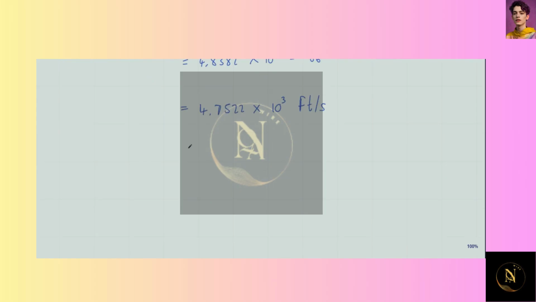With this velocity, we will now use the conservation of angular momentum. The conservation of angular momentum tells us that m RA times this transfer velocity VA2 must equal m RB times the transfer velocity VB1.